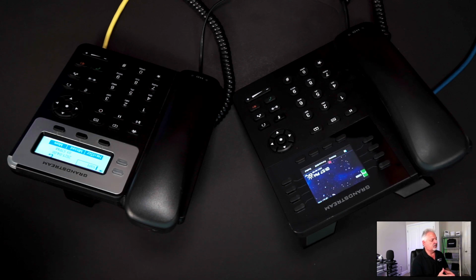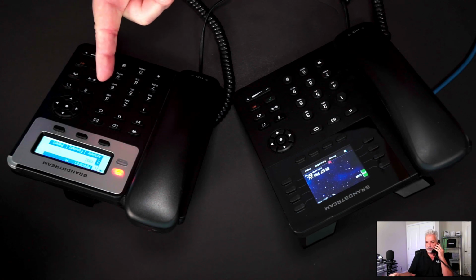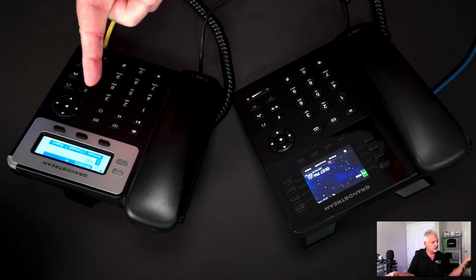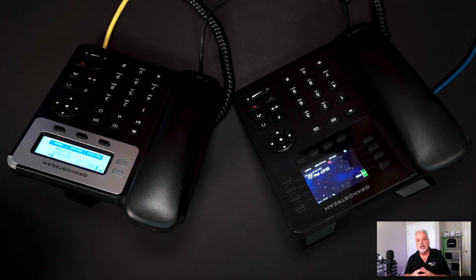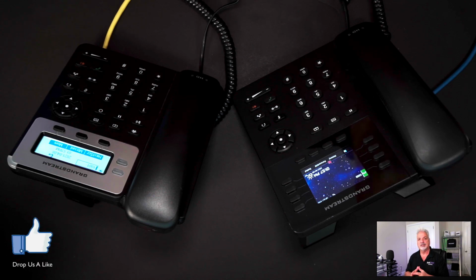Now we'll call extension 1001. And there you saw extension 1001 ringing.